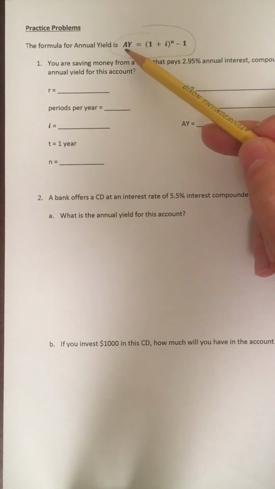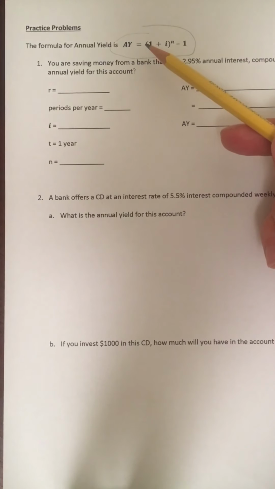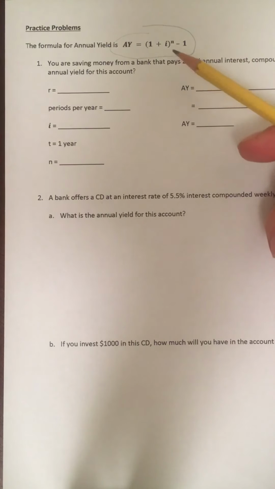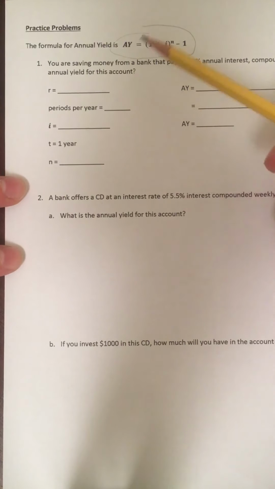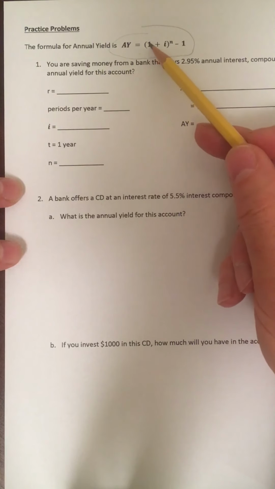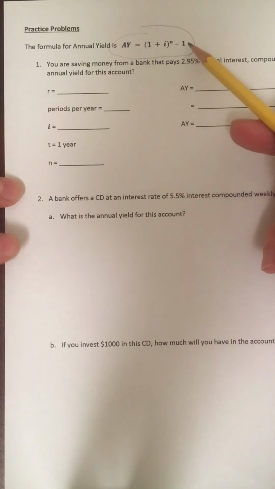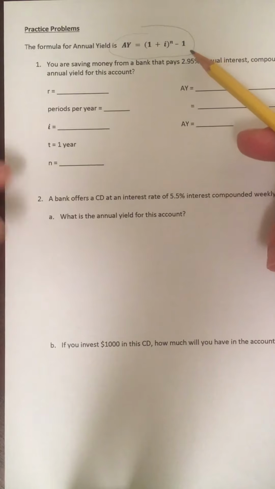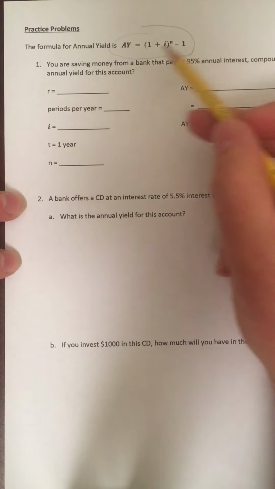Notice in this formula, there's no P, there's no principal. It doesn't matter how much we start with. What we're looking for is what percent of what we start with do we end up with as interest. So we just leave out the principal. It doesn't change what percentage we're going to earn as we do this. So here's our formula. The annual yield is equal to 1 plus the periodic interest rate, all of that to the nth power, and then we just subtract away the principal, the 1. We're obviously going to keep that 100% of what we invest, but how much interest do we get? So we use this formula right here.